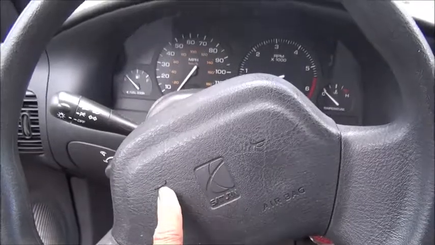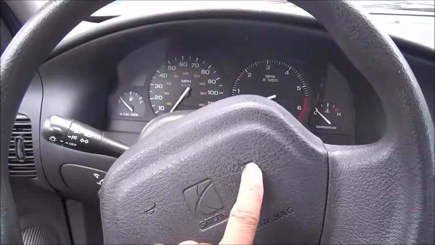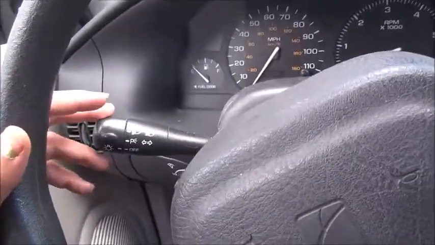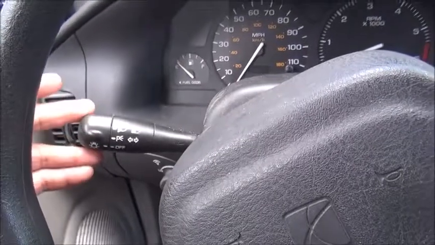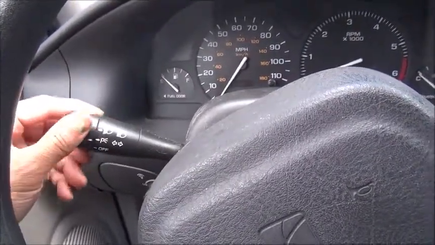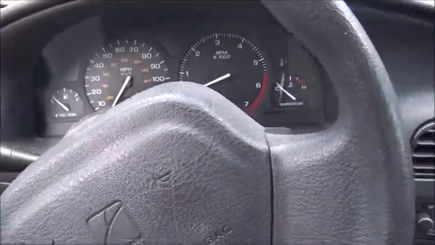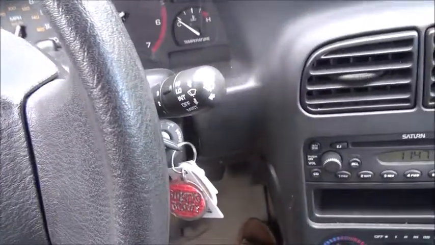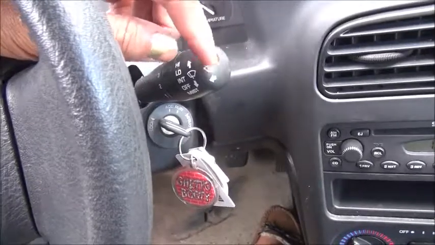Okay. Also, we have the horn in the middle. As you see, the indicator, the horn. This is your signal. That's for left, this is for right. This is for the lights. All cars are different, so you have to look on yours to see how your directionals are, whether it's on this side or this side that I just pointed to.